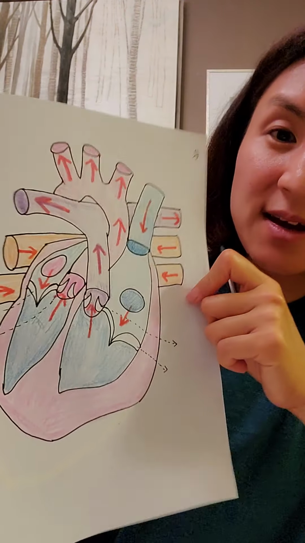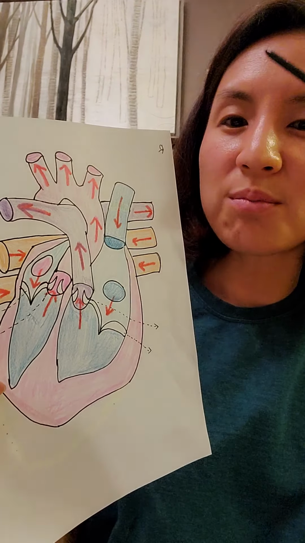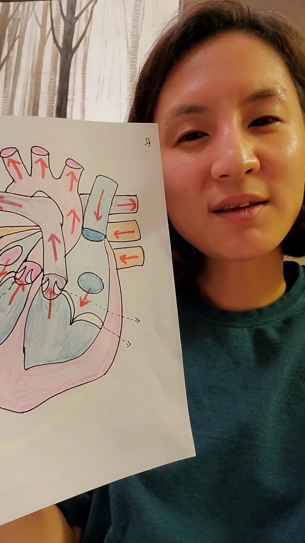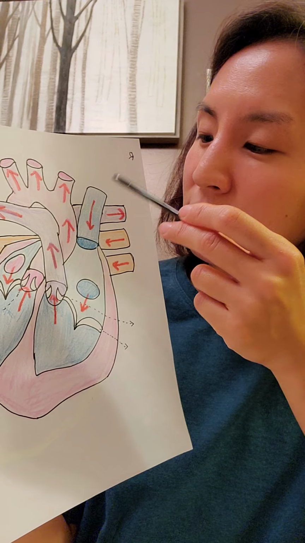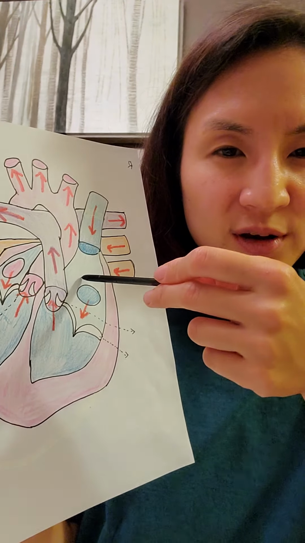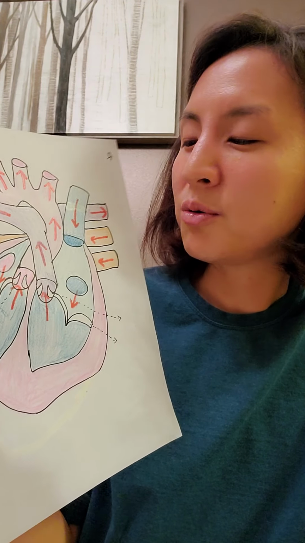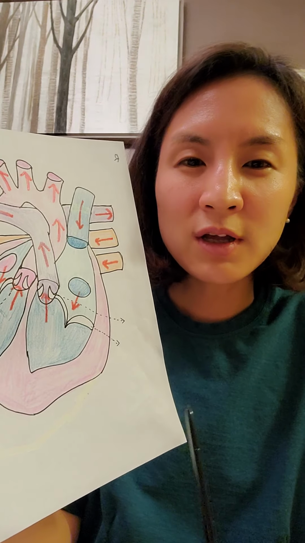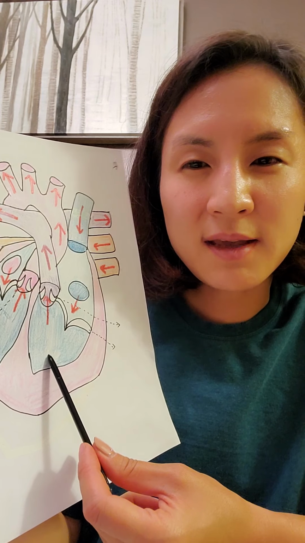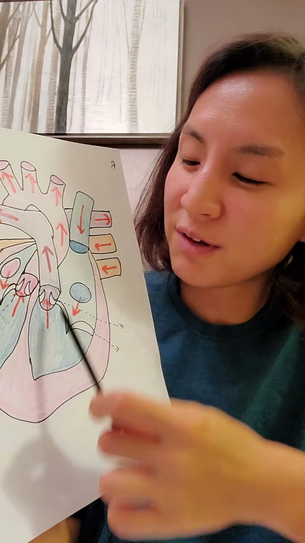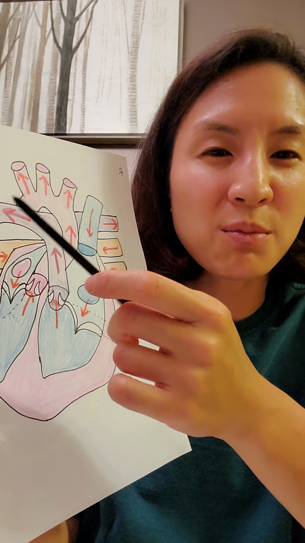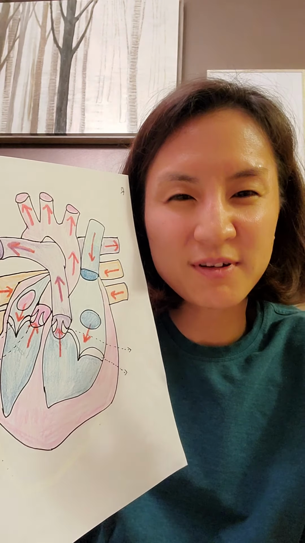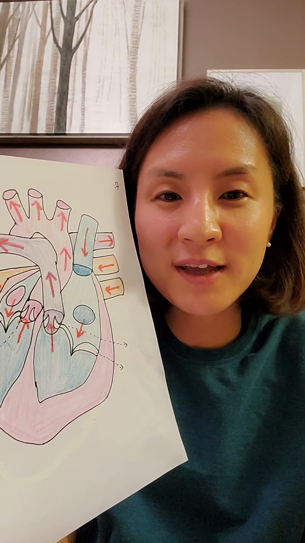So first is the blood that is low in oxygen and also high in carbon dioxide. It comes into the right atrium through the vena cava, and that blood passes through the tricuspid valve to enter the right ventricle, and then it passes through the pulmonary valve to enter the pulmonary arteries. So blood goes to the lungs to pick up some oxygen and throw away the carbon dioxide.